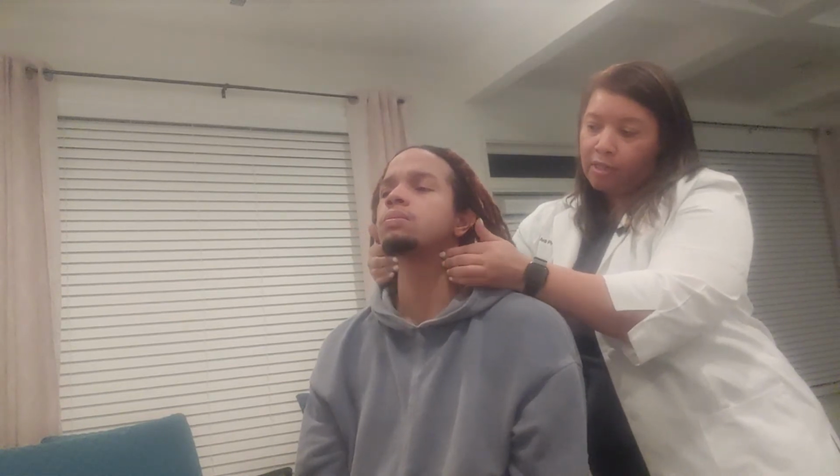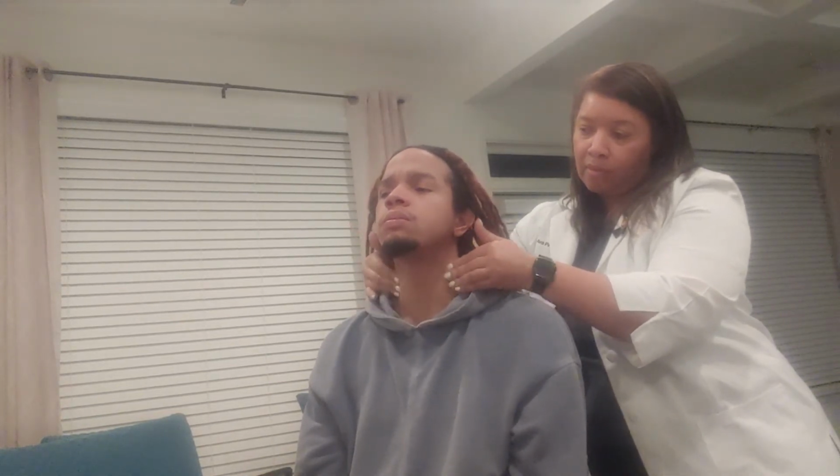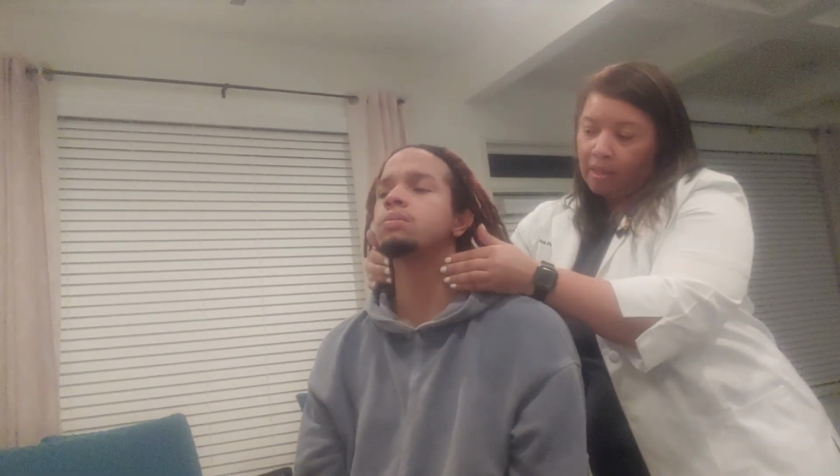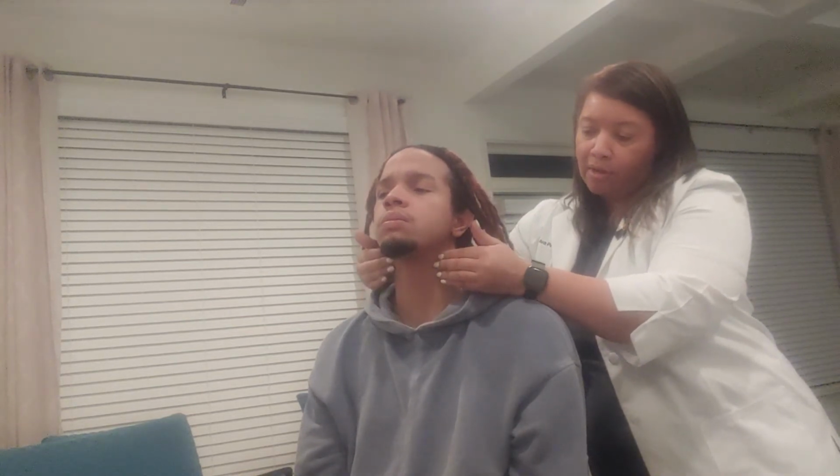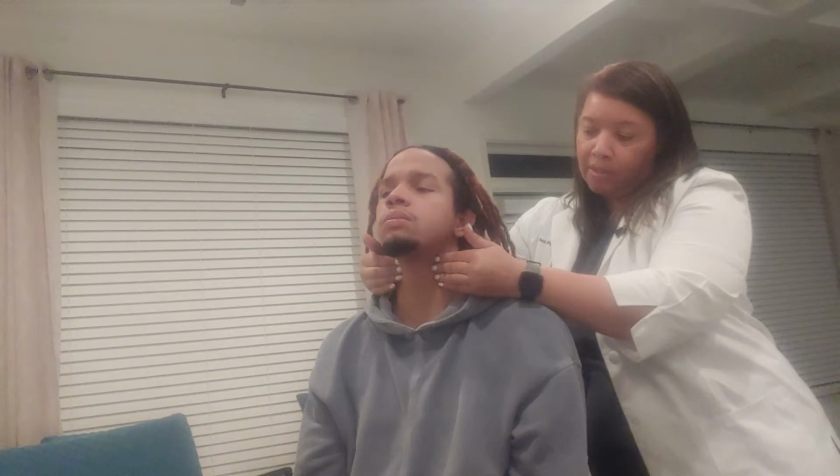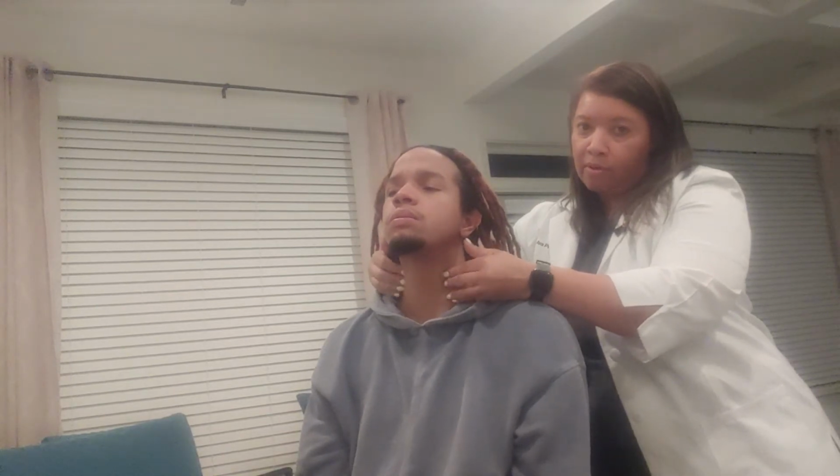We're going to go down to the cervical. That's the anterior cervical, and then the posterior cervical. And there's no nodules, lesions, growths that I can palpate.